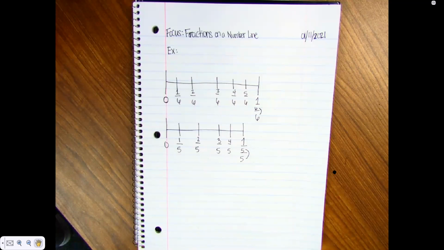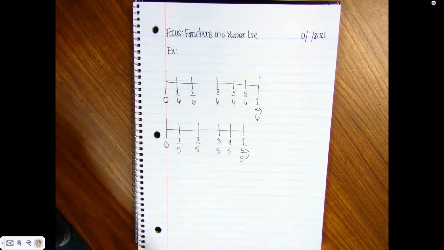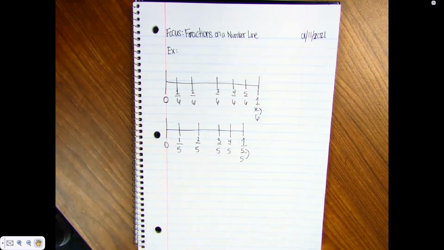But we're actually now going to take our number line that we've learned, and we're going to show a fraction in 4 different ways. So I've shown you how to model fractions in 4 different ways. Can someone tell me what are those 4 different ways that I've showed you?